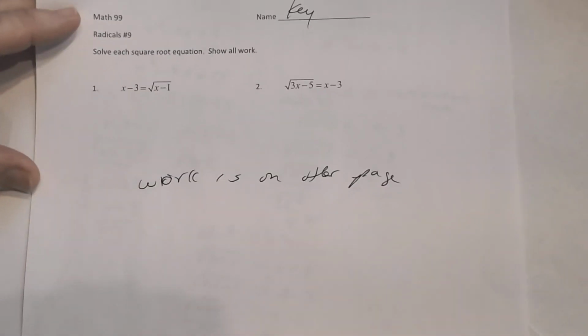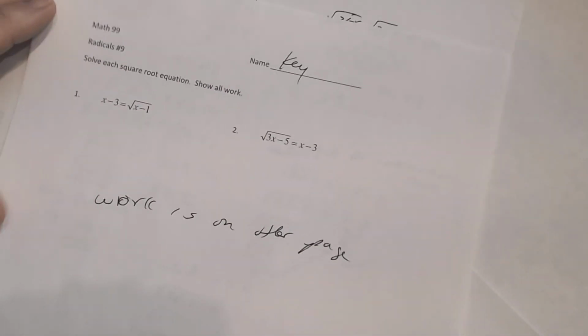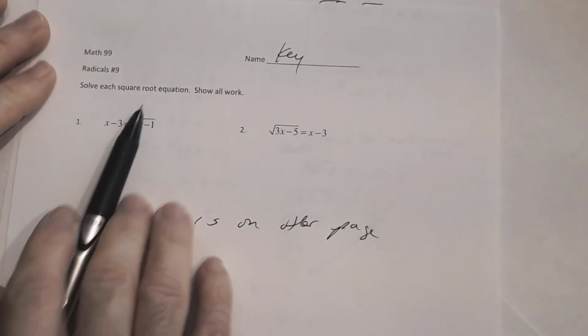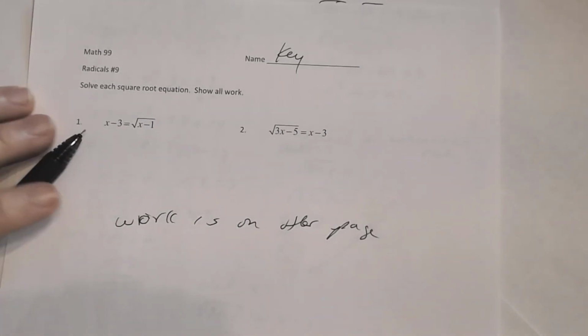All right, and so that is the key to worksheet number 9.